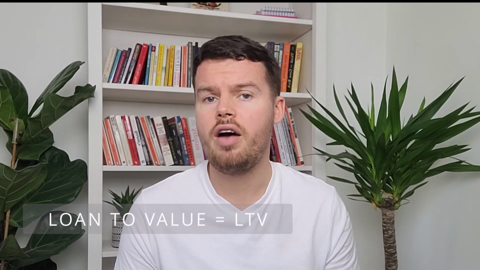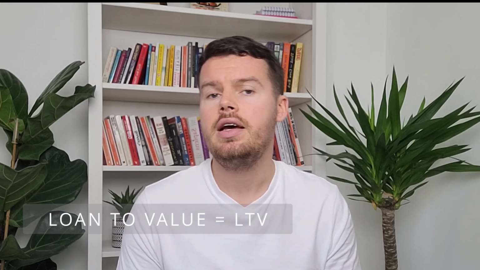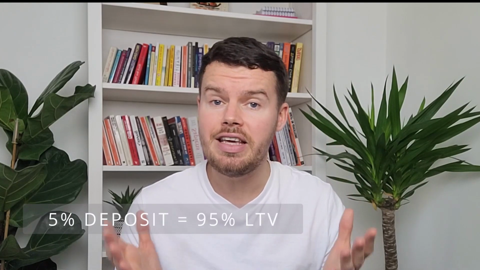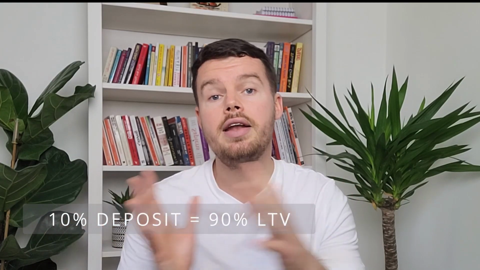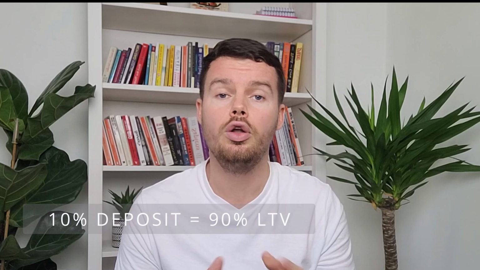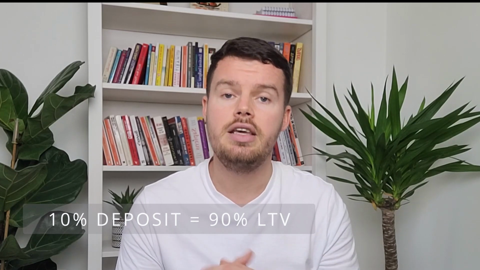It's at this stage that I should explain something called loan to value, or LTV. Now, loan to value is essentially the percentage of the value of the property that the lender is going to lend you. So, if you purchase a property with a 5% deposit, your loan to value is 95%. The lender is lending 95% of the purchase price. You are putting down 5%. If you put down a 10% deposit, the lender lends the other 90% of the purchase price. Your loan to value is 90%.